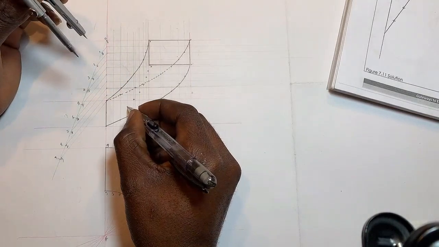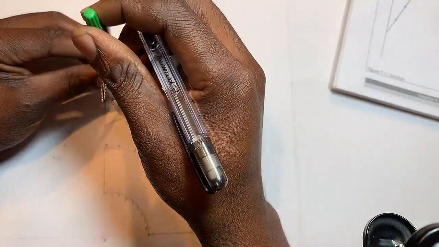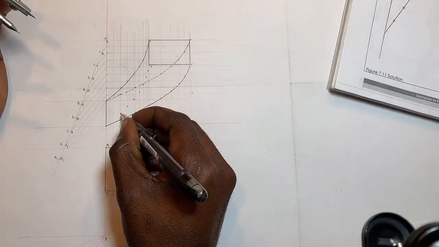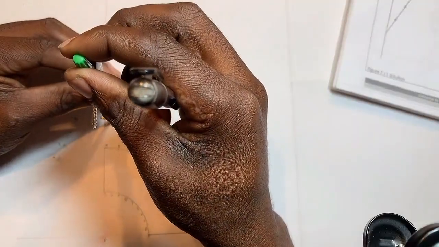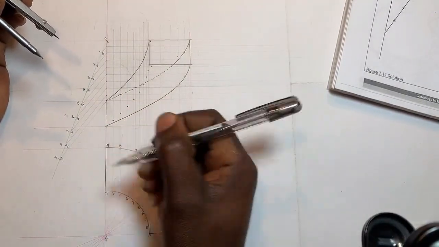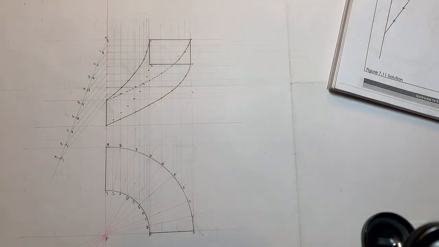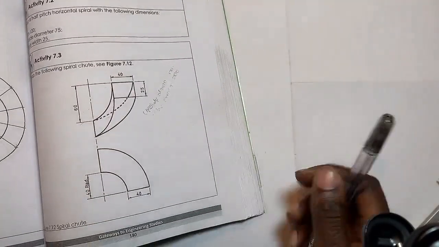Just do the same thing. There you go. Then after that one, you go to this one. Remember, it's the one that is just right next to it. Then go to I. Then after the I, go to what? To J. Simple, straightforward. So after I've done it, you see that we've already gotten this.